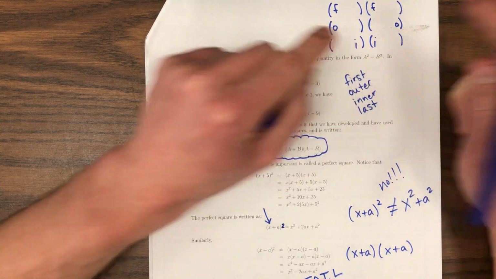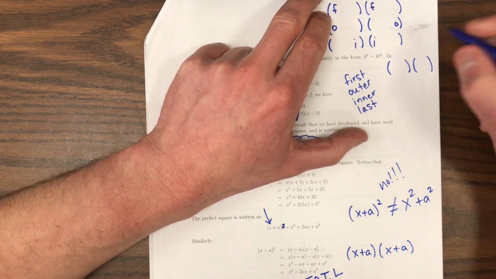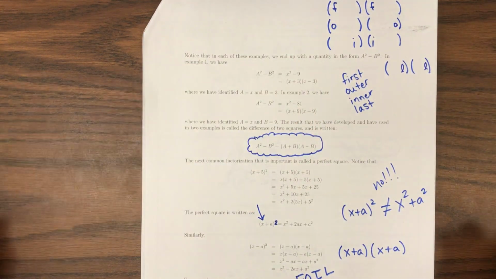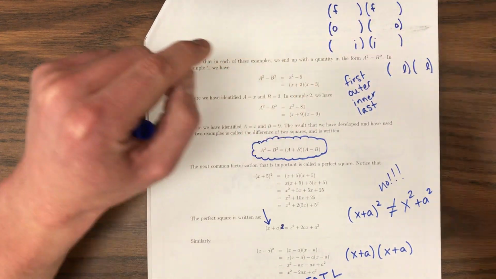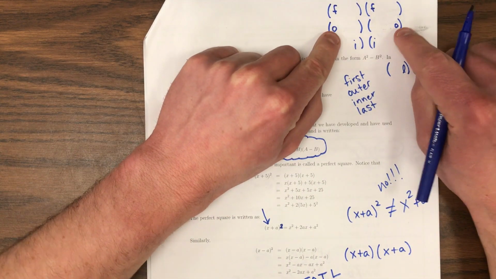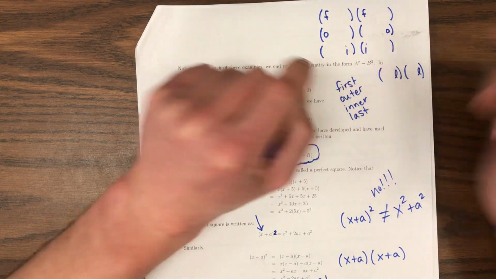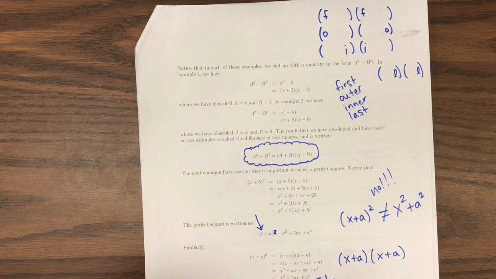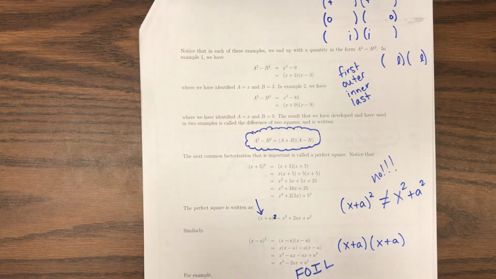So here and here. And then last, well, that's the last one in each parentheses. So here and here. And so if you multiply the two first terms and then write what you get from there, and then multiply the two outer terms and write what you get from that, and then multiply the two inner terms, write what you get from that, and then multiply the two last terms and write what you get from that. That's how you expand through distribution when you have two things in parentheses right up against each other.